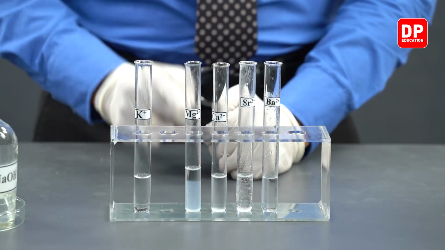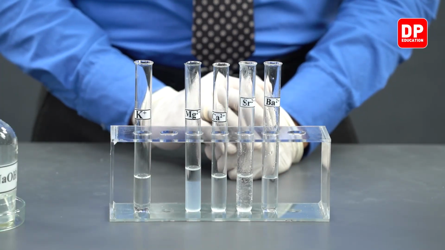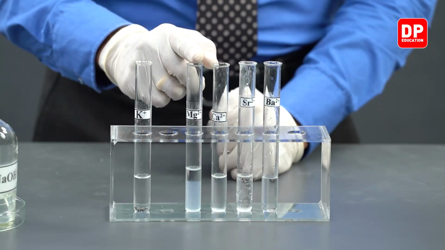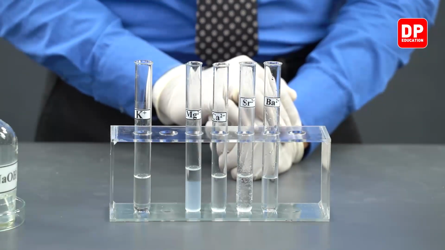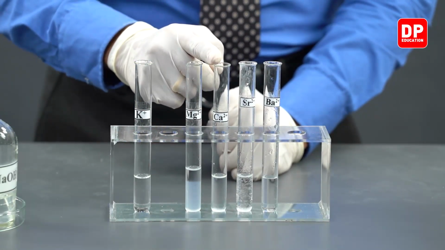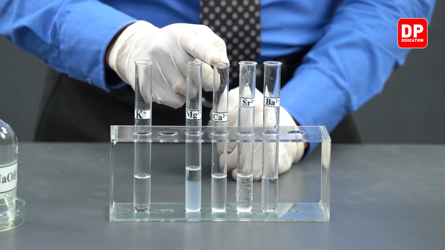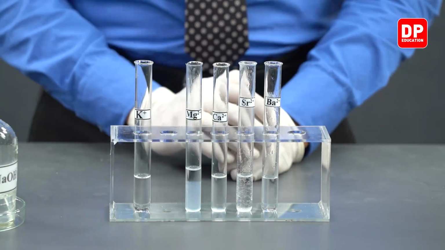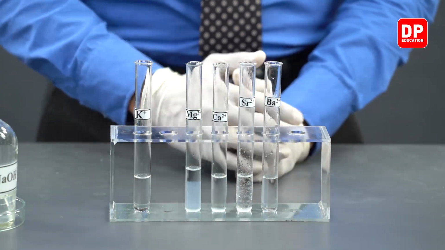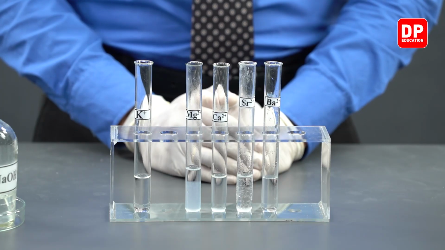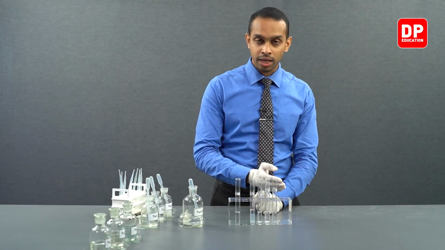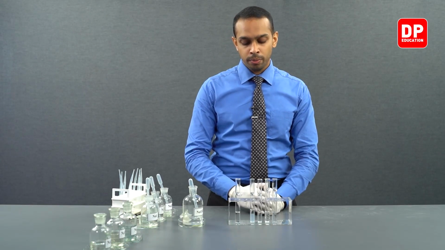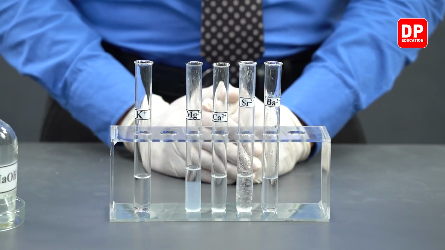Magnesium hydroxide has a white color precipitate, which is quite insoluble in water, with quite a bit of precipitate produced here. We have calcium hydroxide sparingly soluble in water, strontium hydroxide sparingly soluble in water, and barium hydroxide, which is soluble in water. So the solubility of these hydroxides increases down the group, producing less and less precipitate.